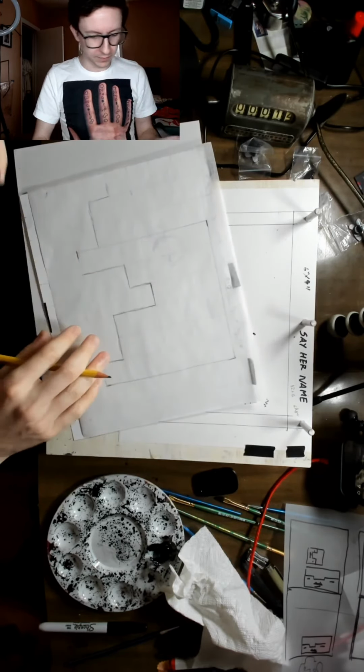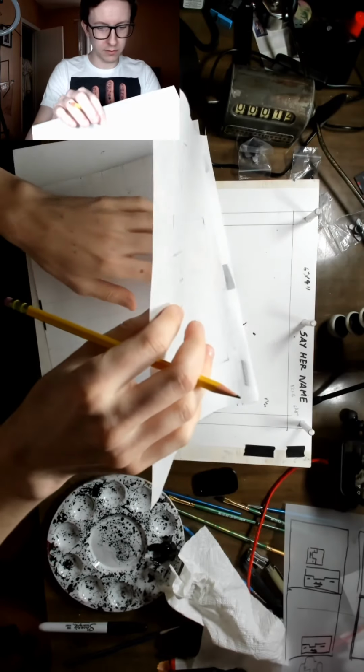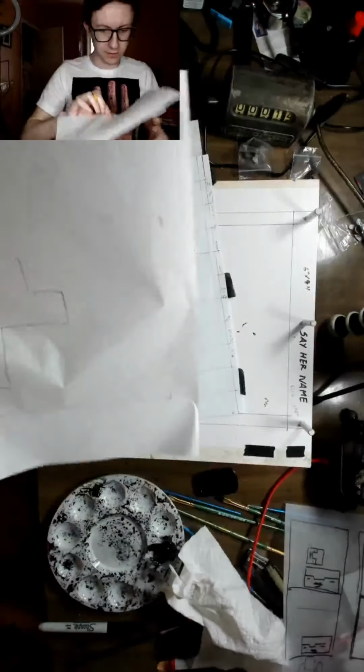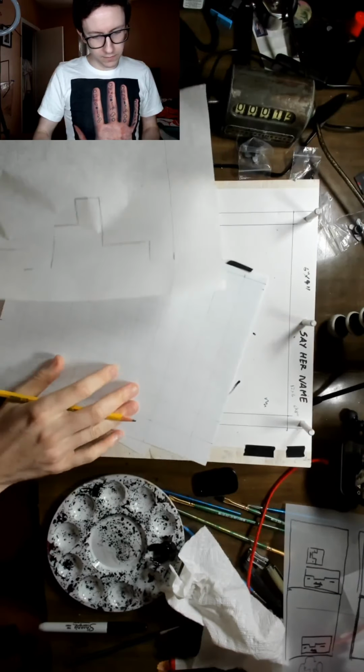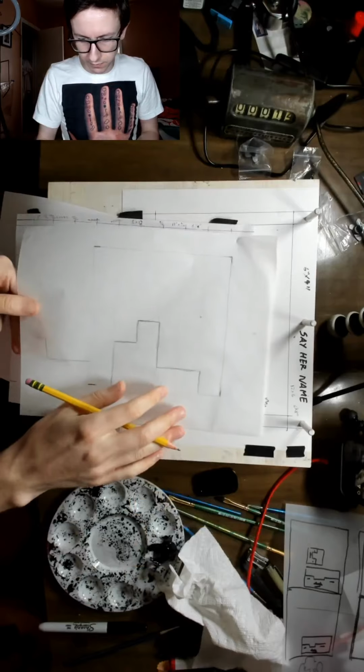Okay, so I'm just going to dedicate this grid that I have to being this form. But let's shift this up here.